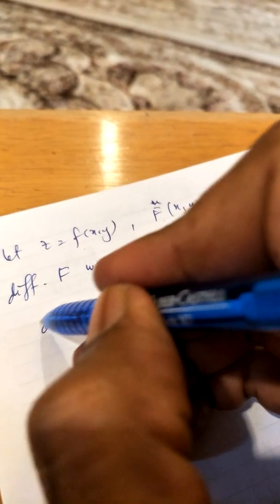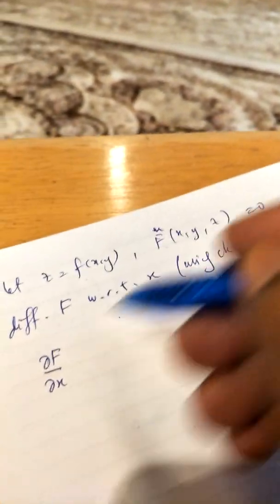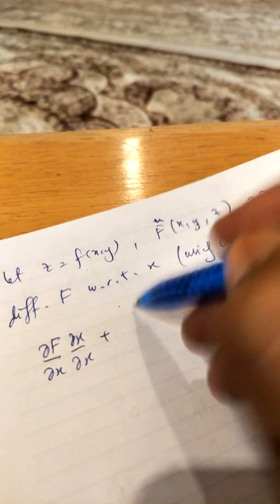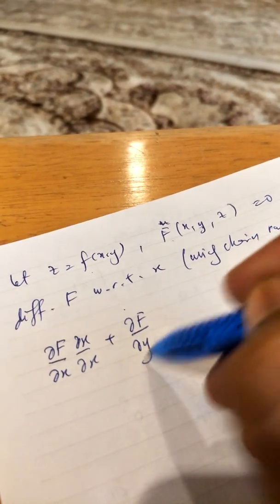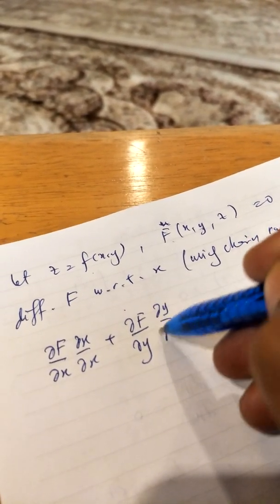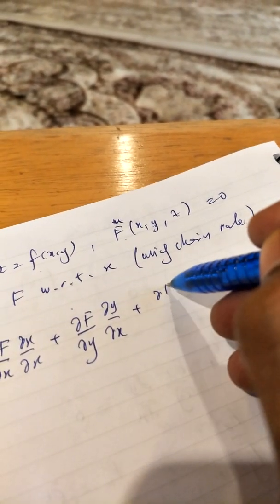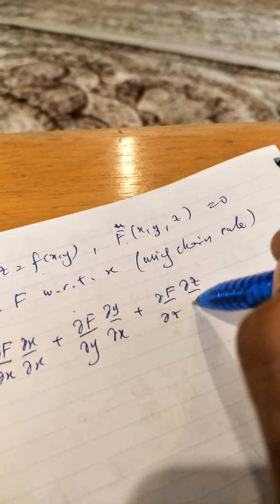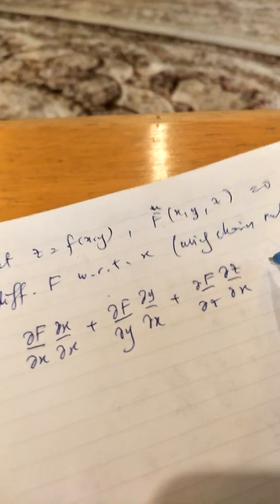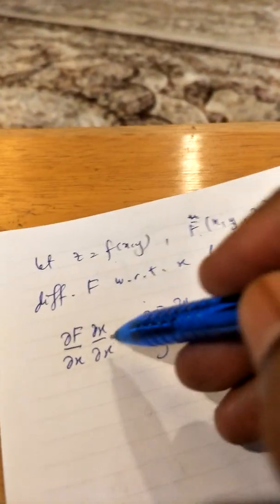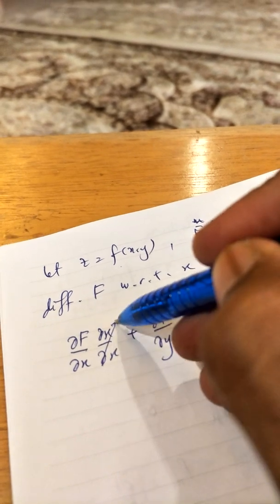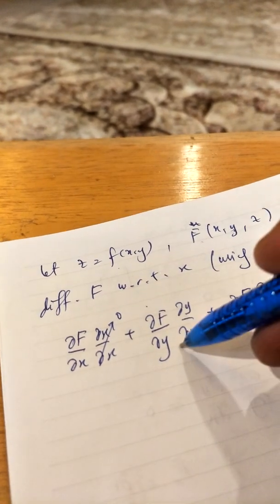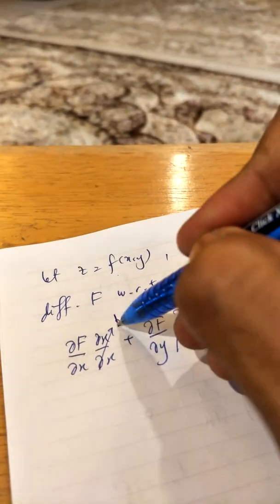del f del x plus, differentiate with respect to y, del y del x, plus del f del z del z del x. Then the right hand side is 0. Here del x del x is 1. y is a variable, so differentiating with respect to x gives 0. This is 1.